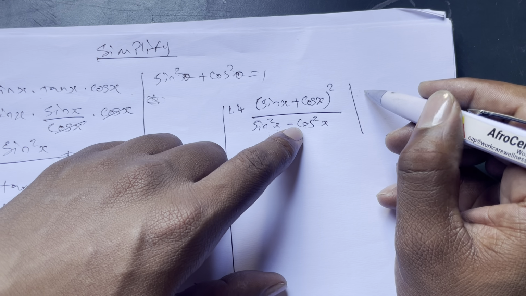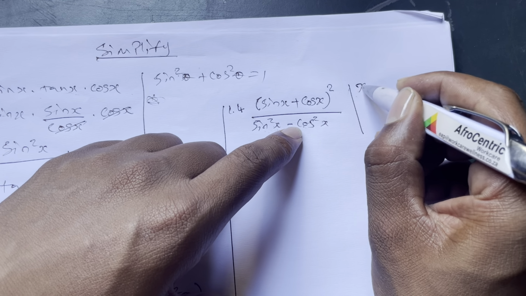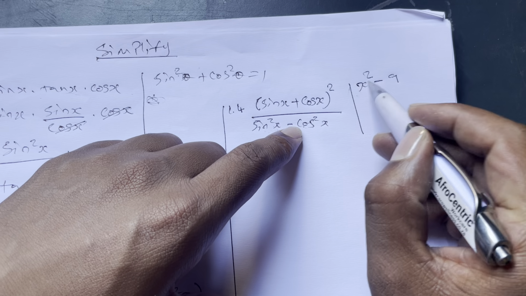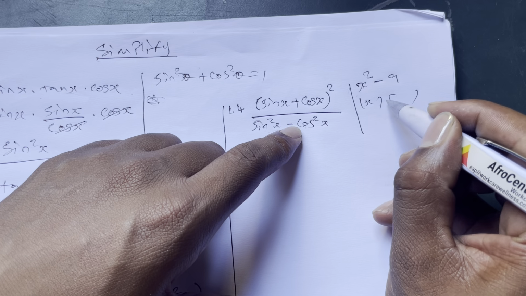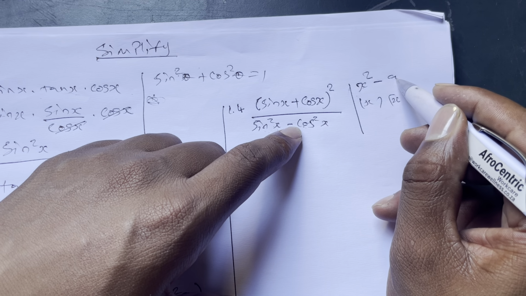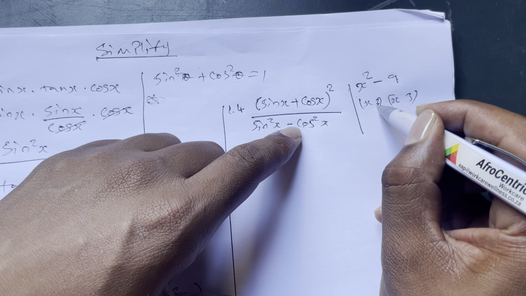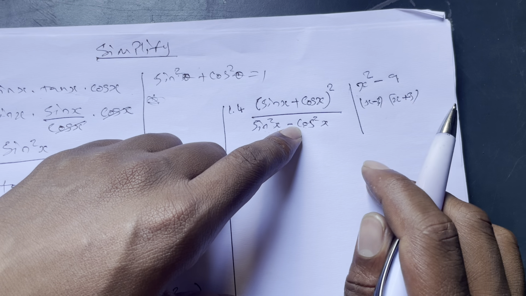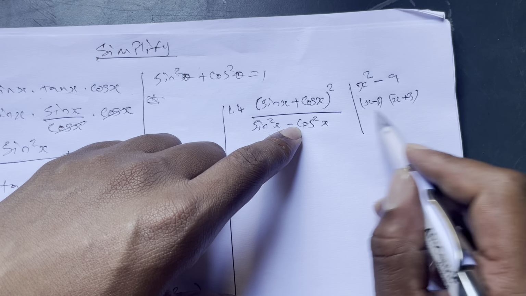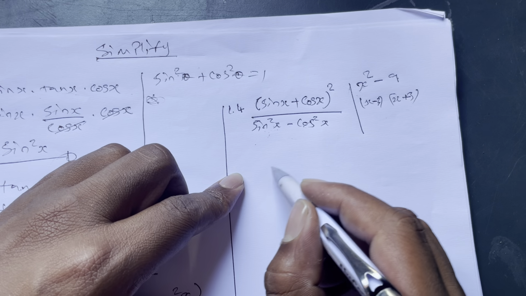So consider x squared minus 9. The square root of x squared is x, so you write x and x. The square root of 9 is 3 and 3, so then the signs are negative and positive. This is the difference of two squares as you have here.